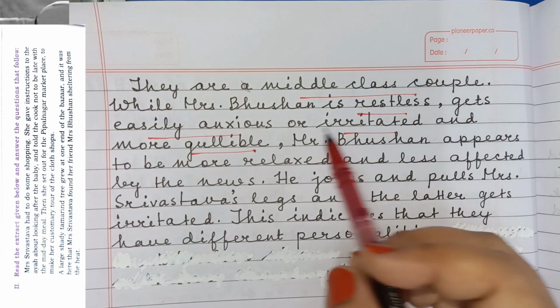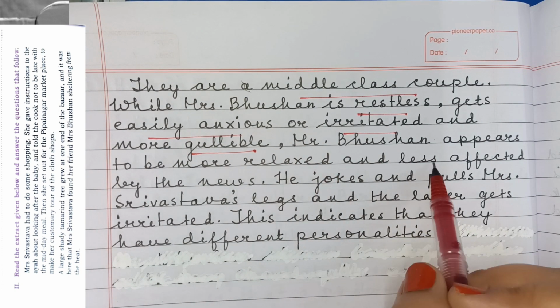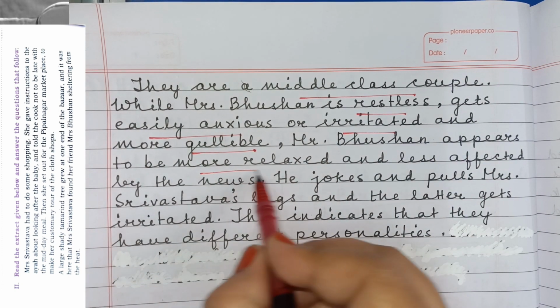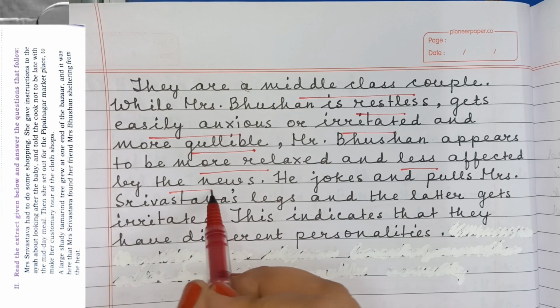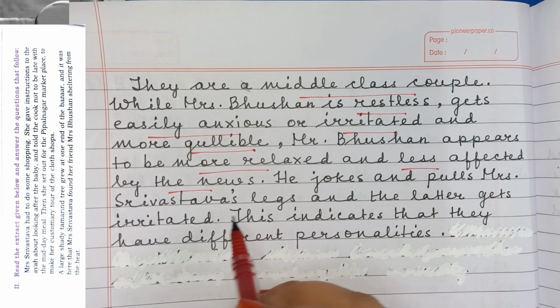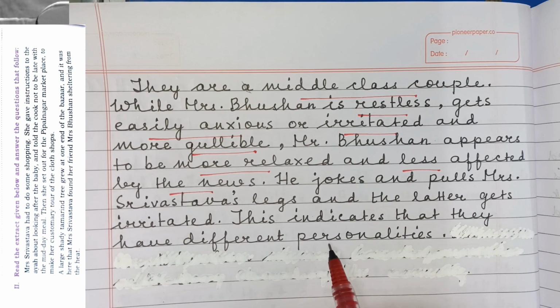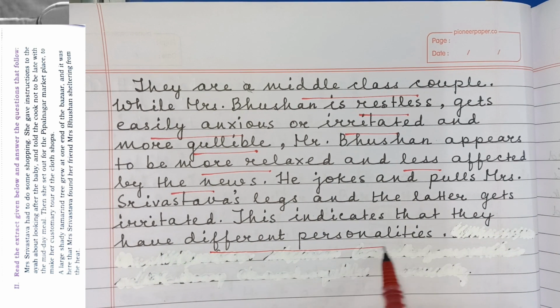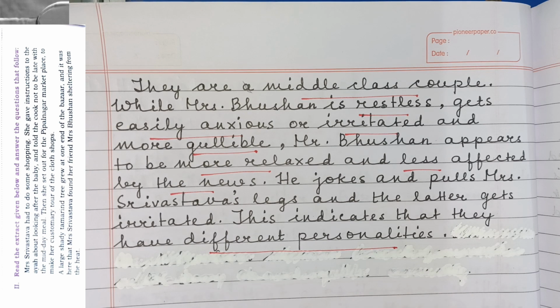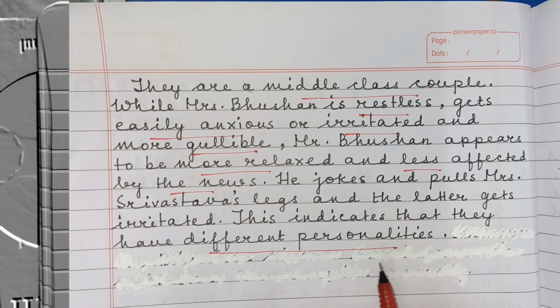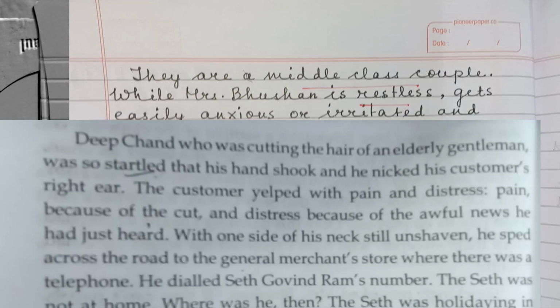Mrs. Bhushan is like this and Mr. Bhushan appears to be more relaxed, less affected by the news. He jokes and pulls Mrs. Srivastava's legs and the latter gets irritated. So this indicates that they have different personalities and the conversation between them is humorous. Extract number 3 now.